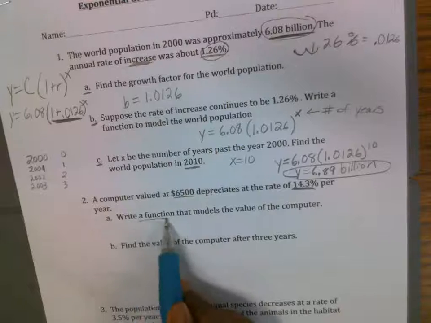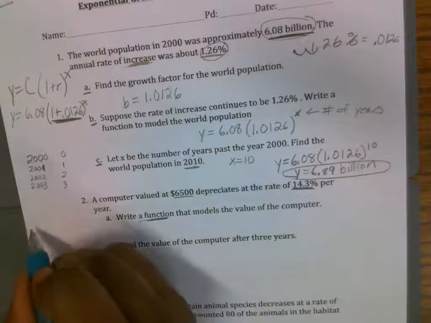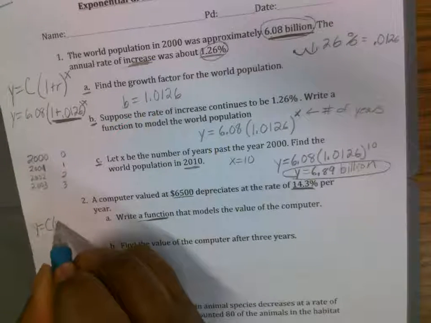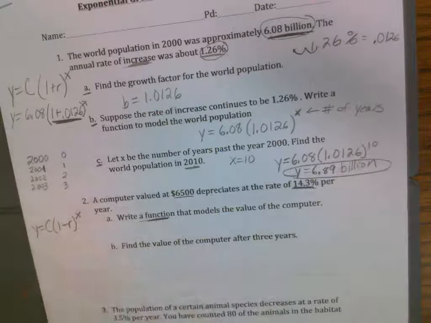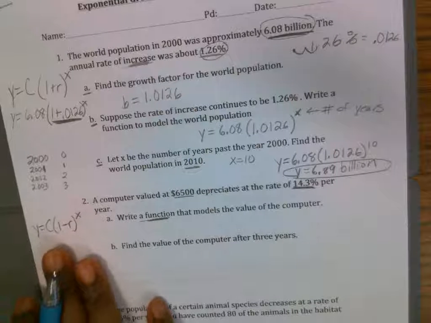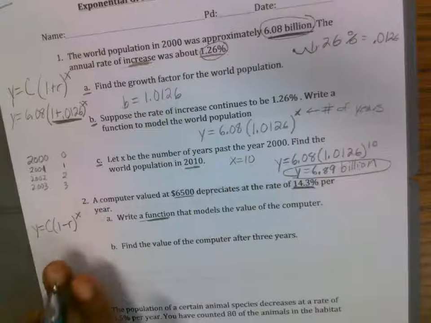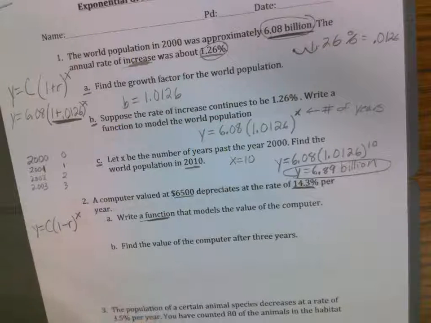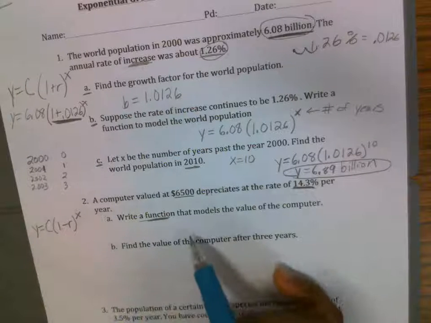So we're going to write the function. We're going to write the equation. What formula do we use to write this equation? Very good. To the x or to the t power. Good job. This is the form that we use. Y is equal to C, parentheses 1 minus r to the x power. This is exponential decay. So you're going to use the exponential decay formula. Okay. So now, using this form, let's go ahead and write the equation.